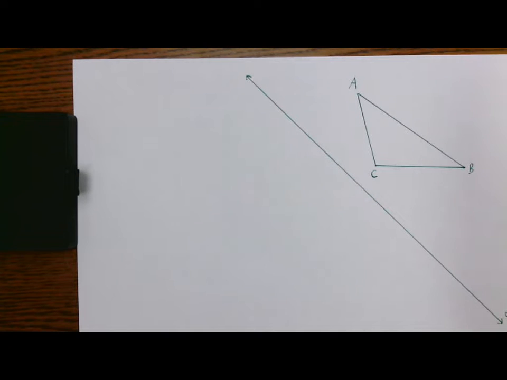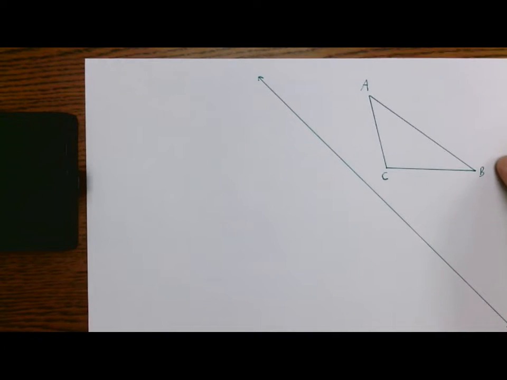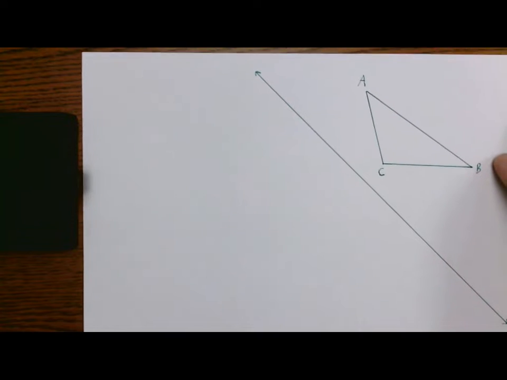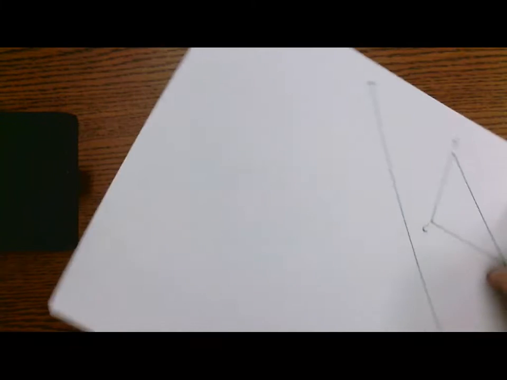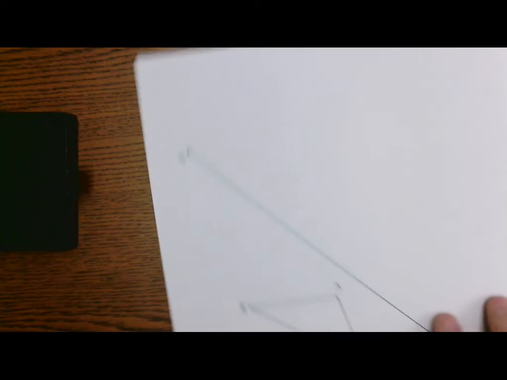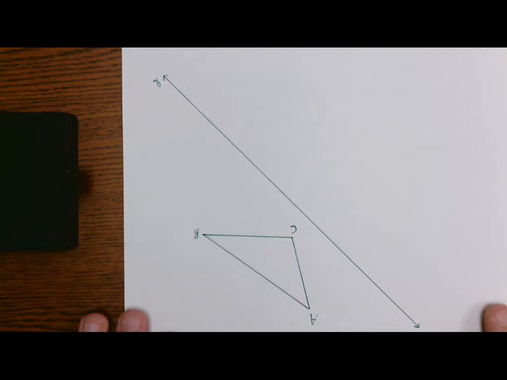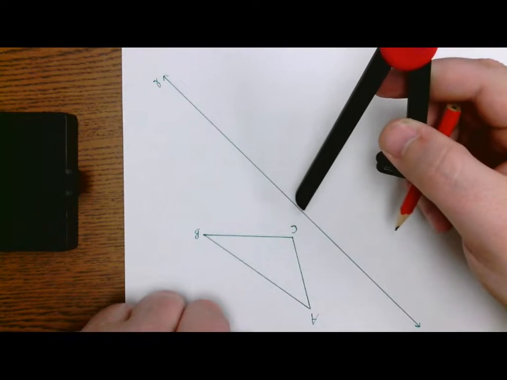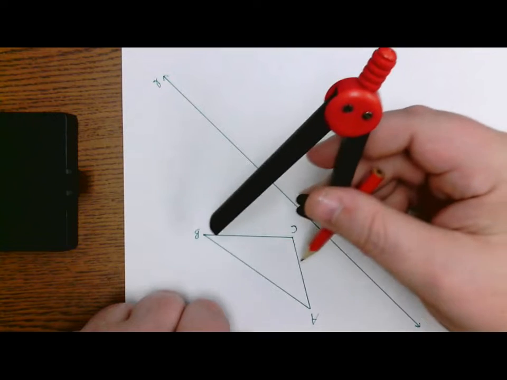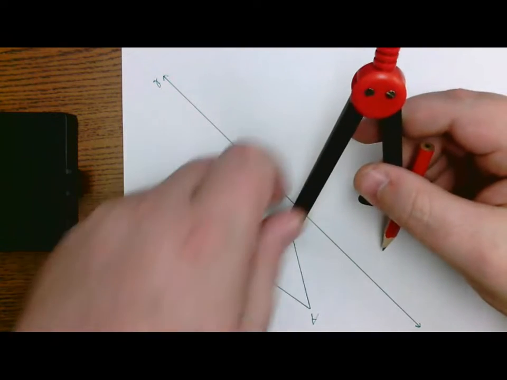So let's go ahead and talk a little bit about distance. Now, distance from a point to a line is measured along the perpendicular line. So what we need to do, and I'm going to turn the paper this way just for this bit of construction, is we need to construct three lines perpendicular to this one, passing through each of these vertexes.